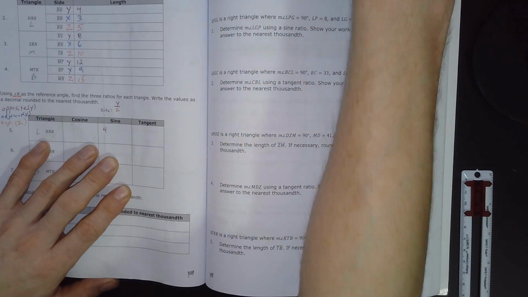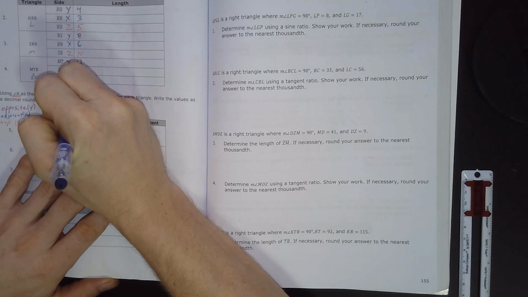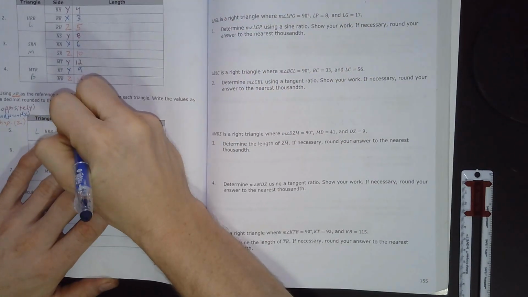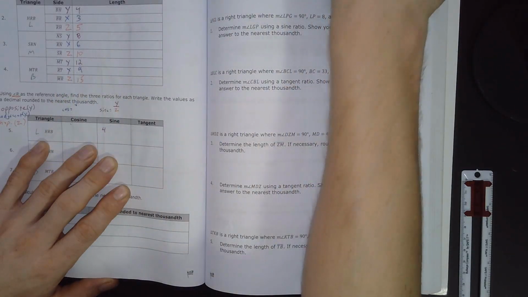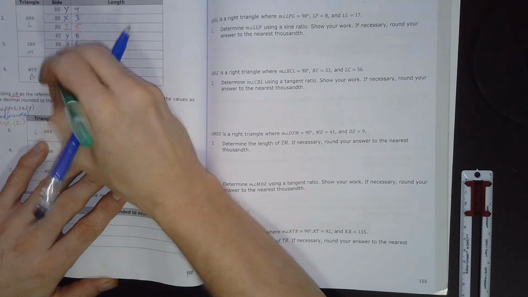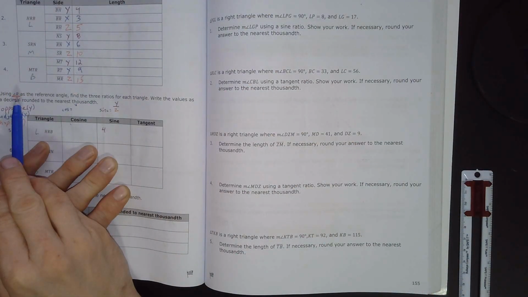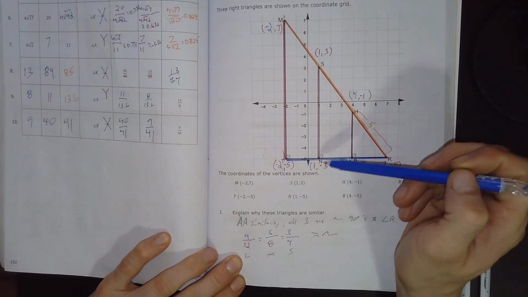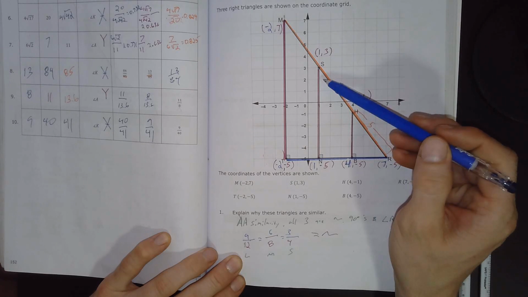Cosine equals x over z. And this is only for this angle, right? If we were going to use like this angle, it would be the opposite. It would be opposite for like this angle.